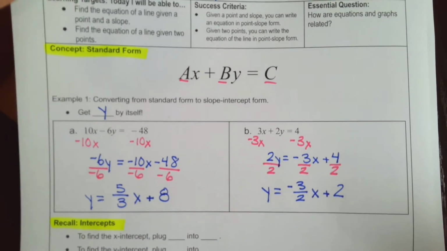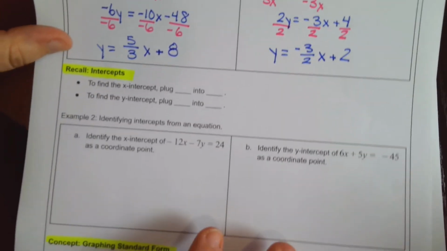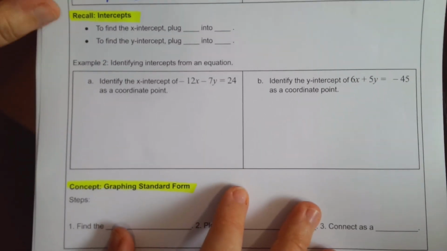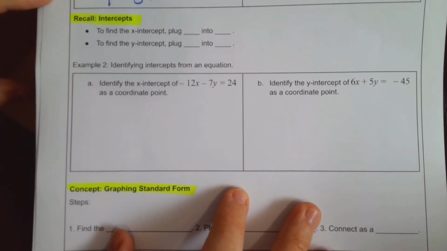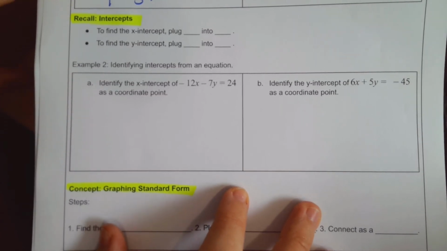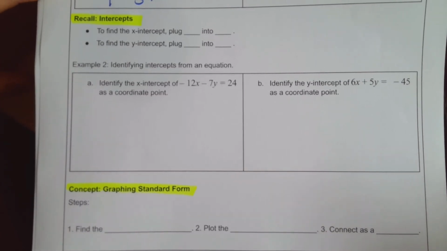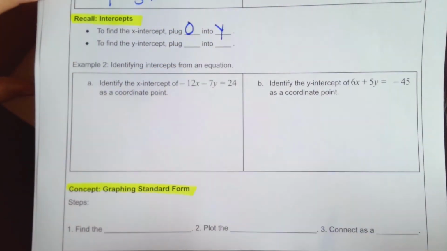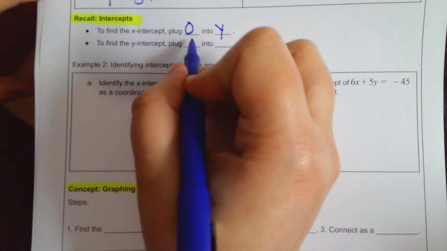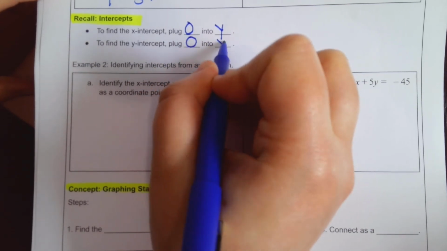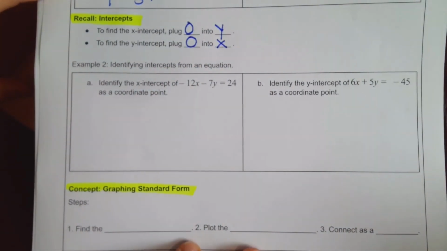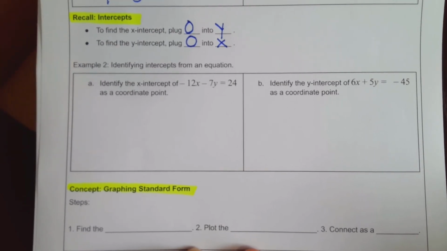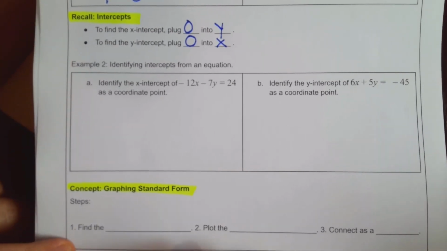The next part of standard form we're going to talk about are intercepts. So first, we just have to recall some things about intercepts. To find the x-intercept, we need to plug 0 into y. And then to find the y-intercept, we plug 0 into x. So now we're going to identify a certain intercept in each equation.